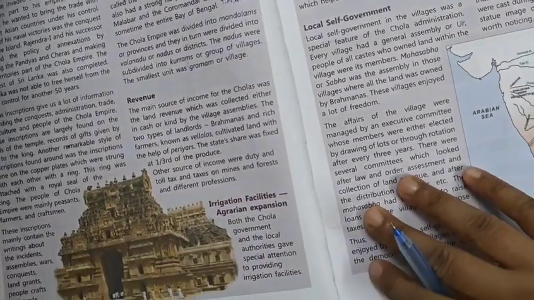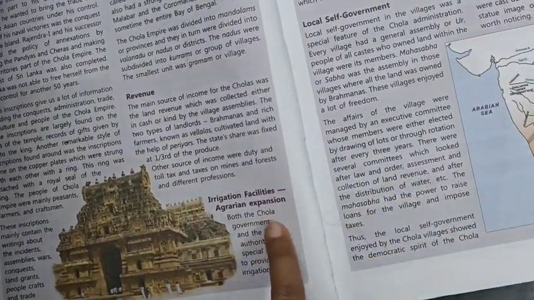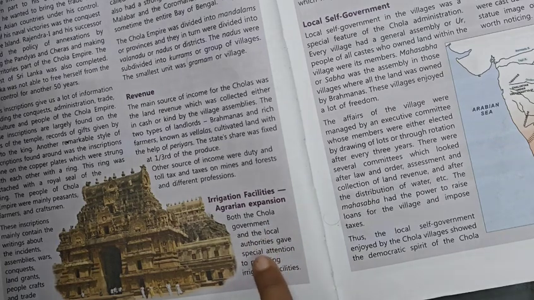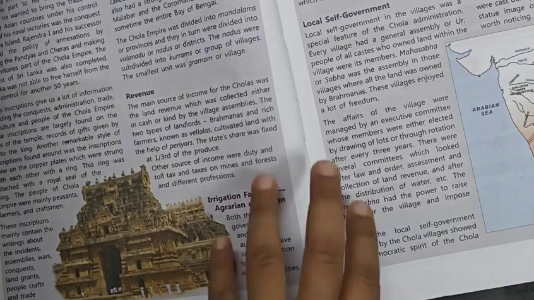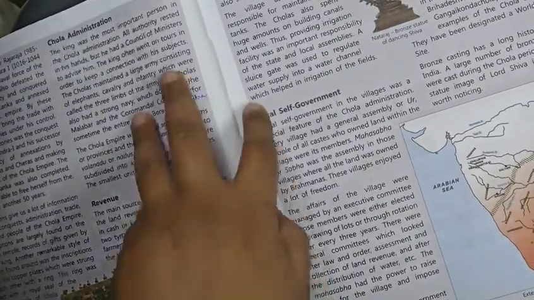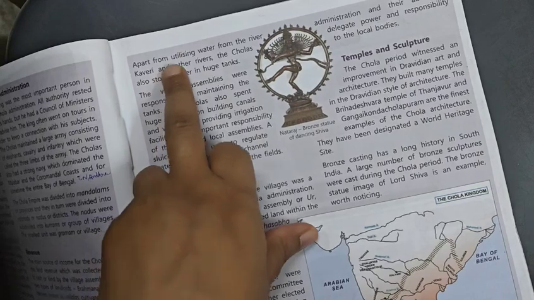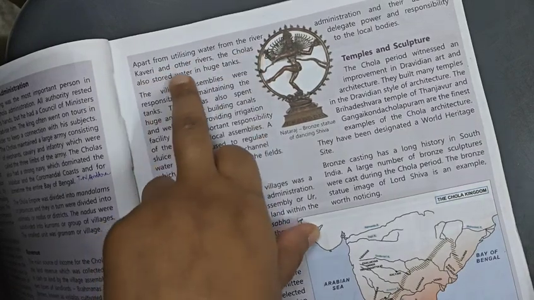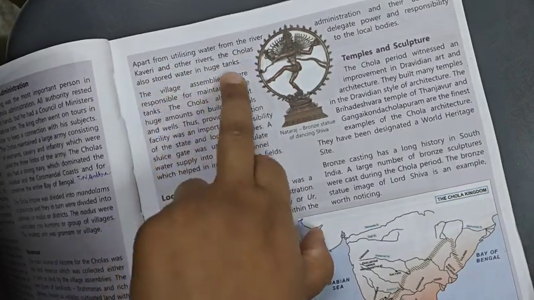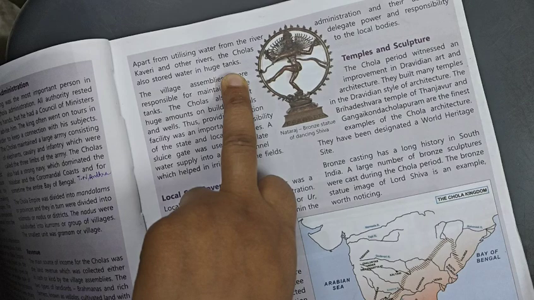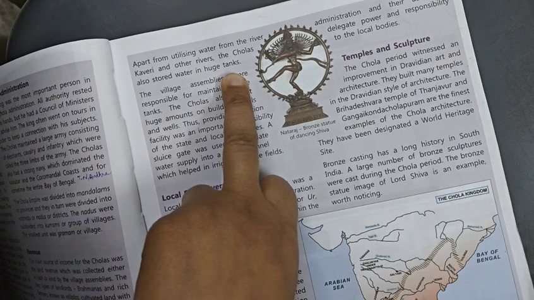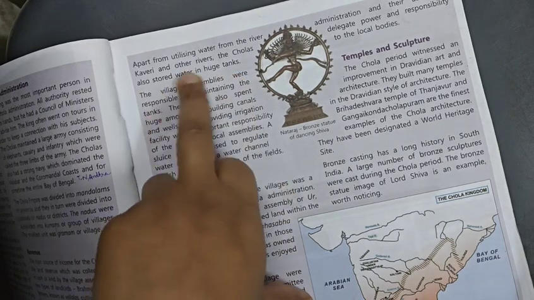Next, irrigation facilities, agrarian expansion. Both the Chola government and the local authorities gave special attention to providing irrigation facilities, like giving water to the crops, that was also included in this. Apart from utilizing the water from the river Kaveri and the other rivers, Cholas also stored water in huge tanks. The people were very wise, and they stored the water.